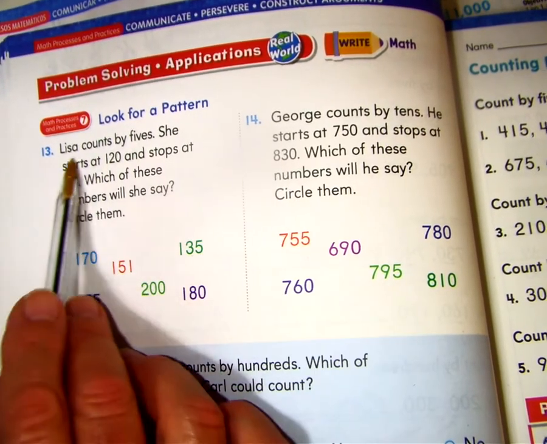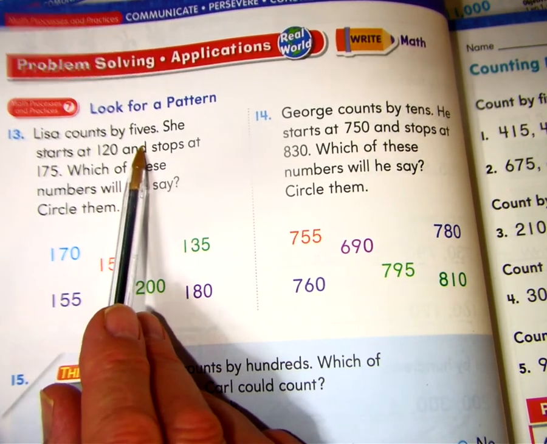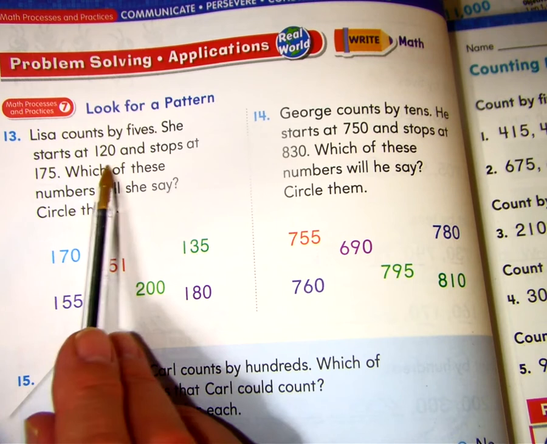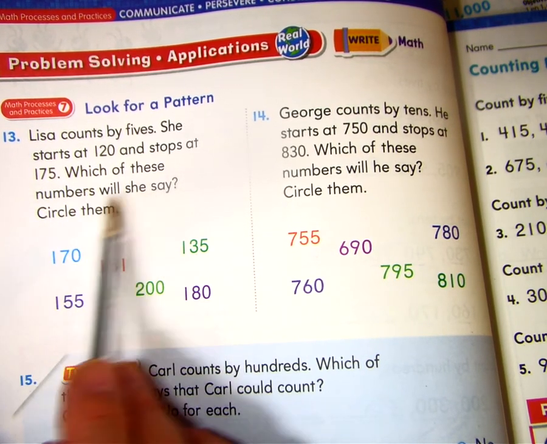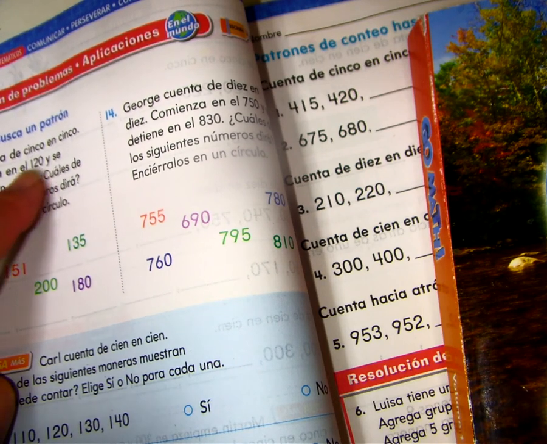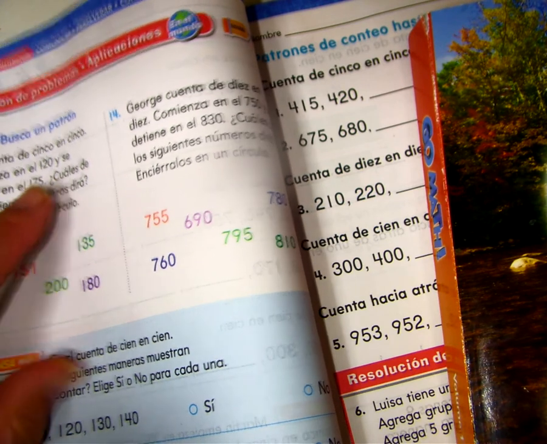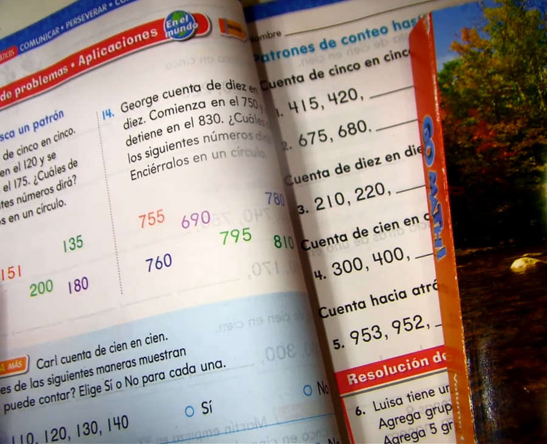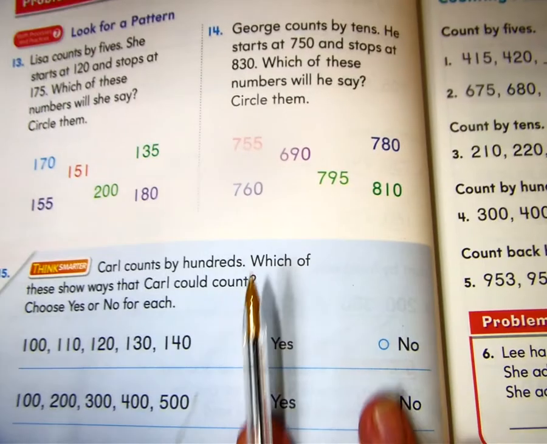Problem-solving applications. Number 13. Lisa counts by fives. She starts at 120 and stops at 175. Which of these numbers will she say? Circle them. Lisa cuenta de 5 en 5, comienza en el 120 y se detiene en el 175. ¿Cuáles de los siguientes números dirá? Enciérralos en un círculo. Okay, we're going to look for the numbers that she would circle.